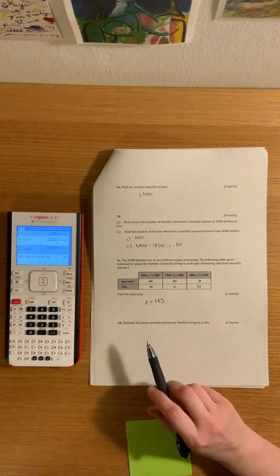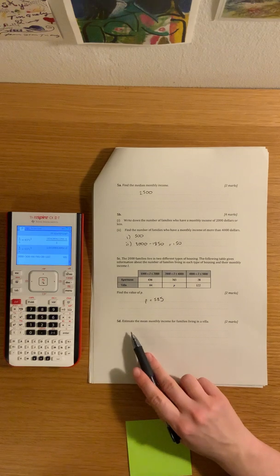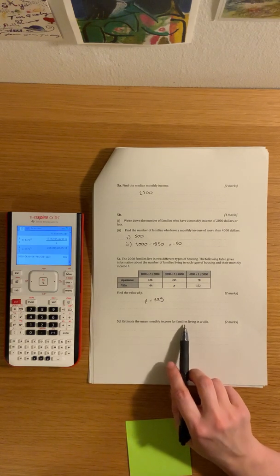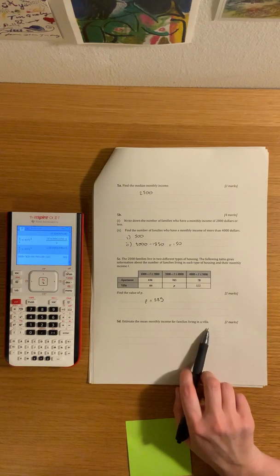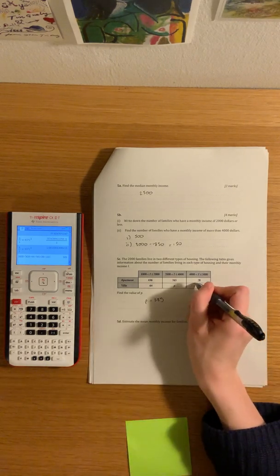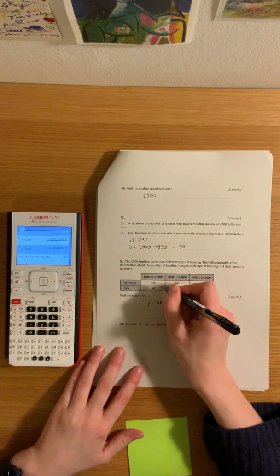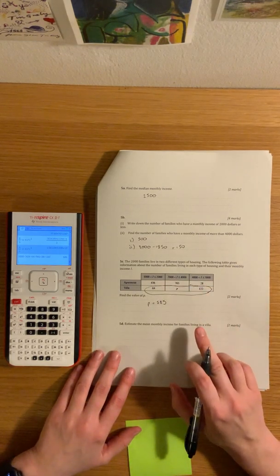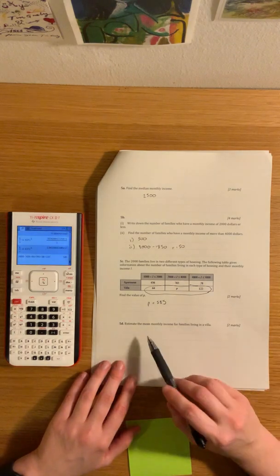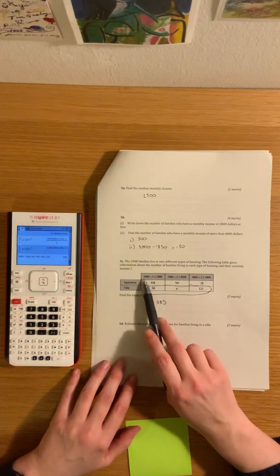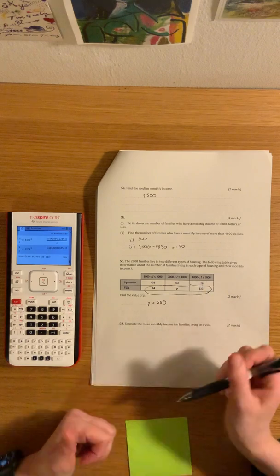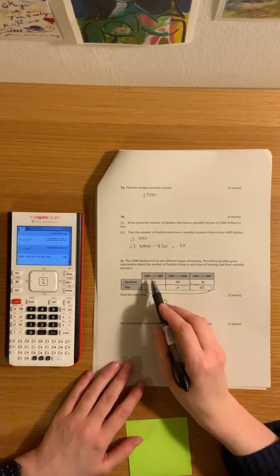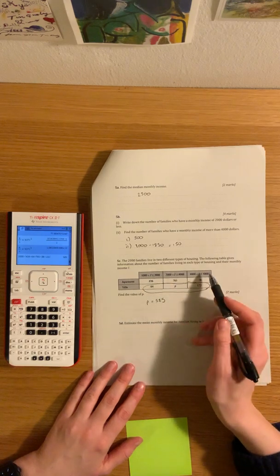Right. The final question says, estimate the mean monthly income for families living in a villa. So here are the families living in a villa, these ones here, and we want to estimate their mean monthly income. Now, it says estimate because we've got a range of values here. So the first thing we do when we're working out an estimate from a frequency table is we just have to take the midpoint of each of these.